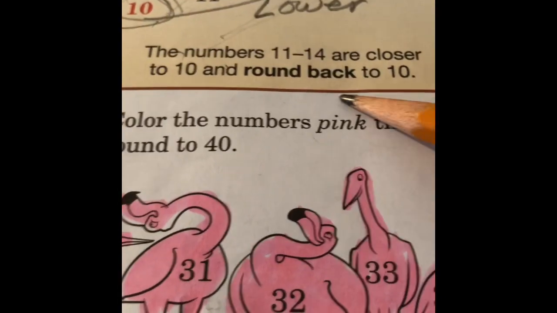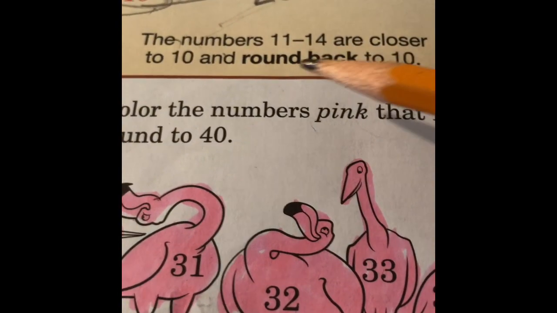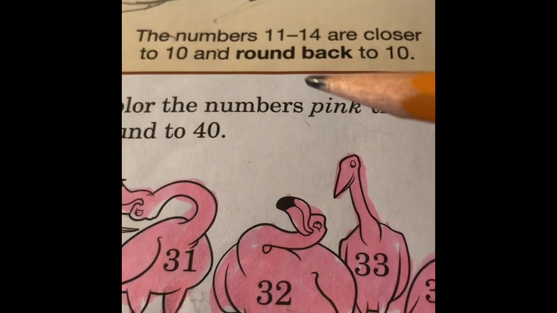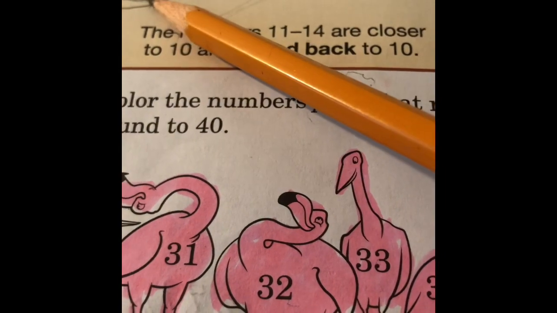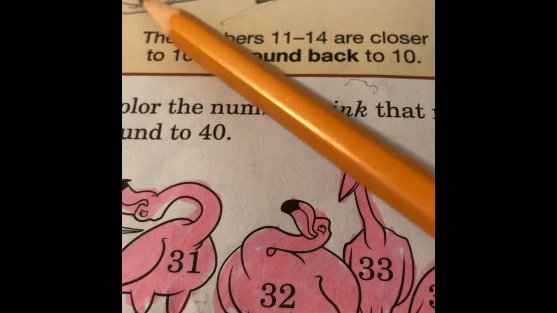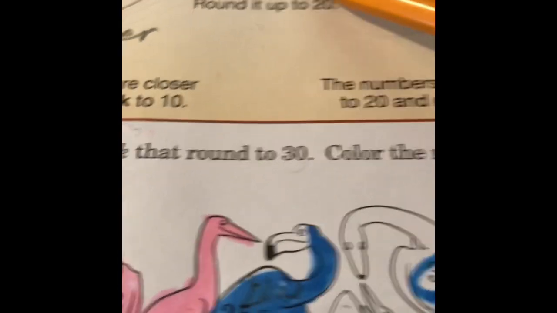So remember, the numbers 11 through 14 are closer to 10 and round back to 10. So the numbers 10 through 14 will round back to 10. The numbers 15 to 20 will round up to 20.